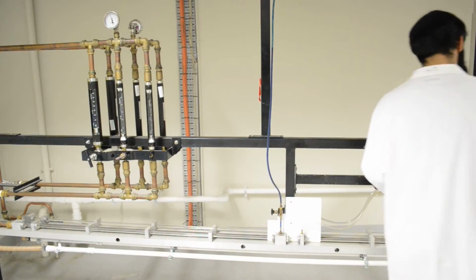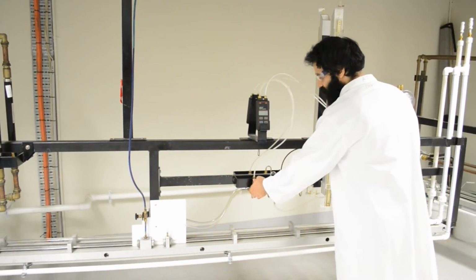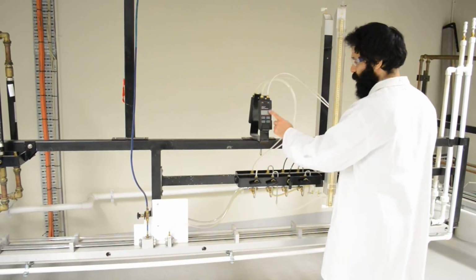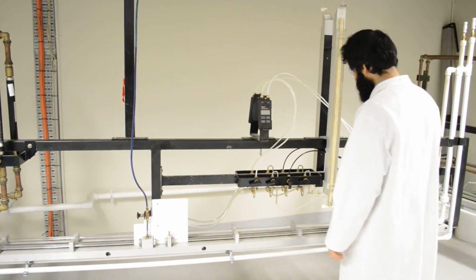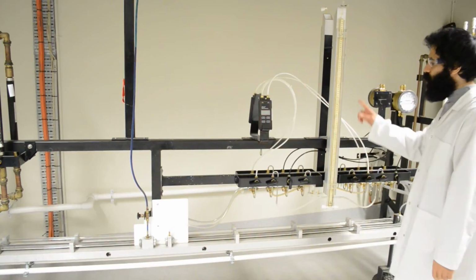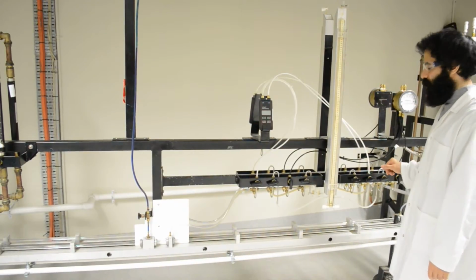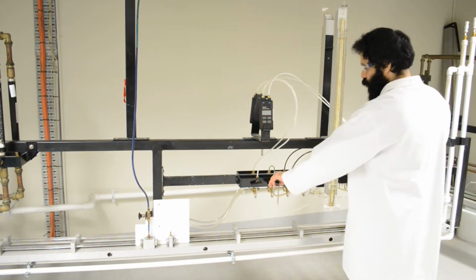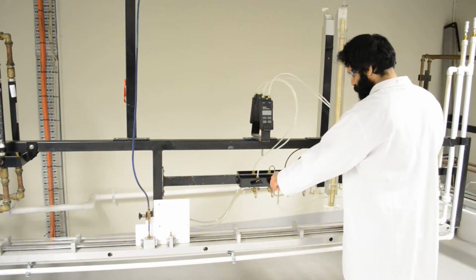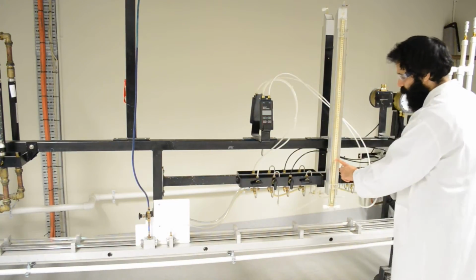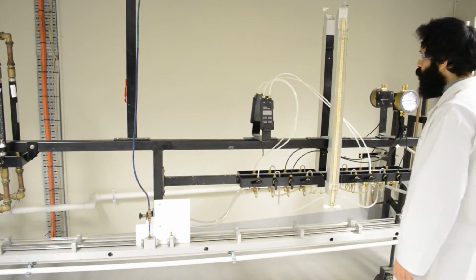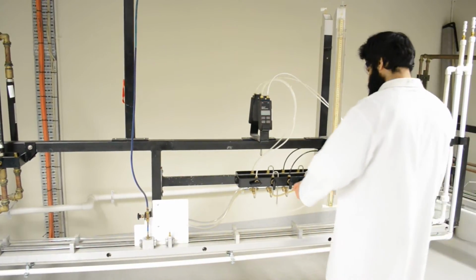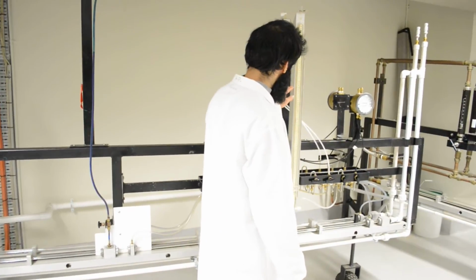After that, we'll shut the valves which are connected to this one, turn this off, and I'm going to do the second one, which is the medium one. So I'm opening the valves that are connected to this inverted manometer to check the calibration for this one.